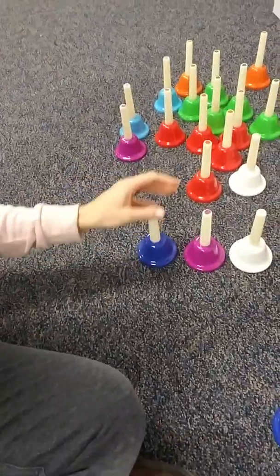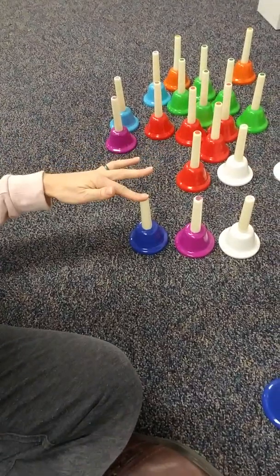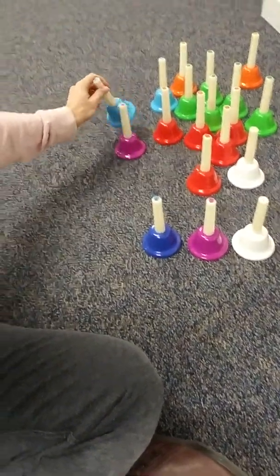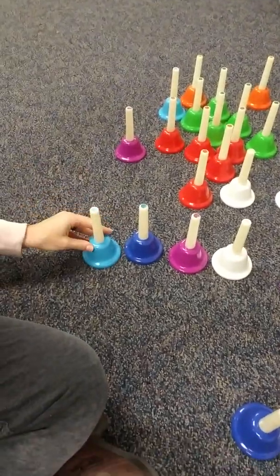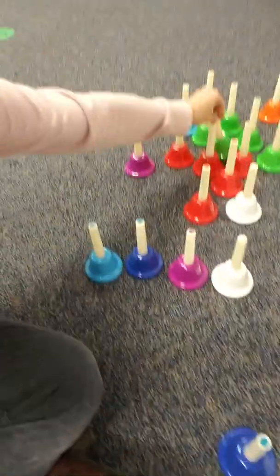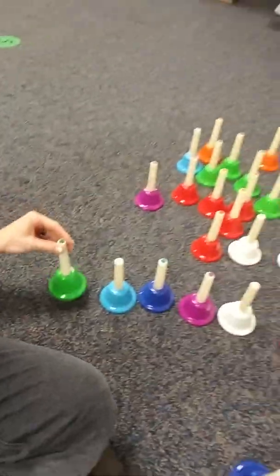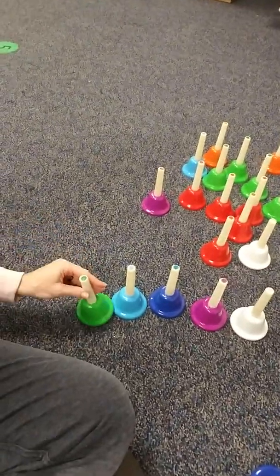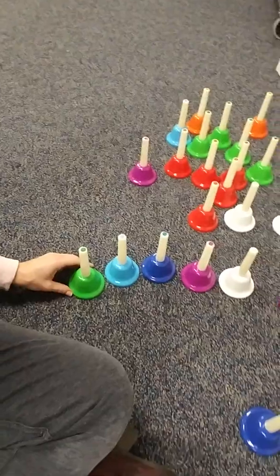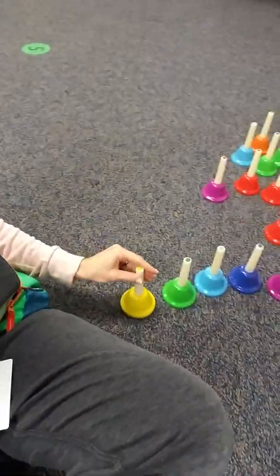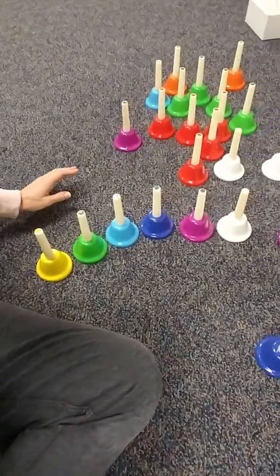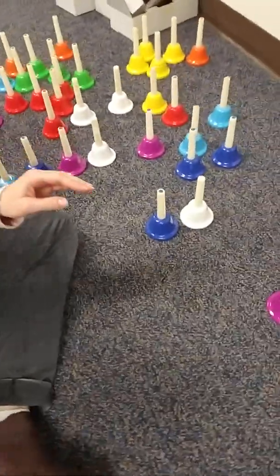A. C, B, A. Now we've got to find a G, which is light blue. And then we've got an F, which is green. So we're just stepping down the scale, stepping down the notes. E, which is yellow. D, which is, I believe, orange.